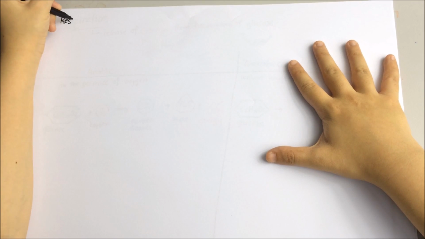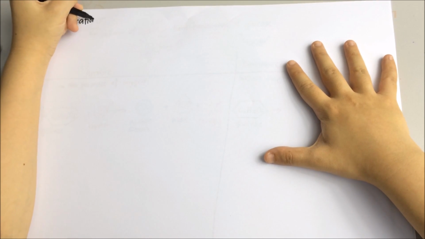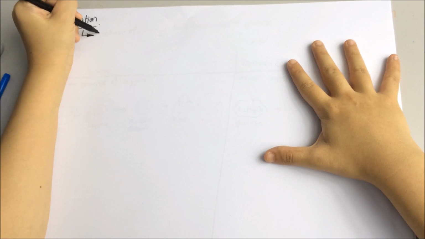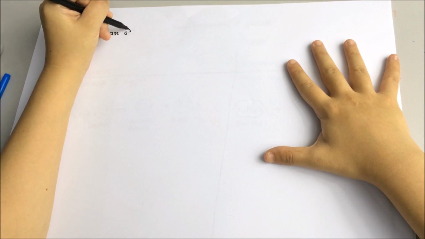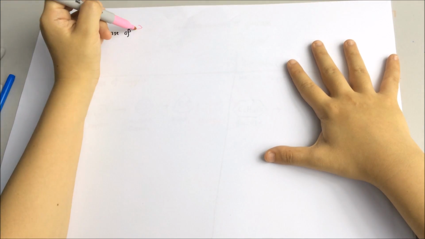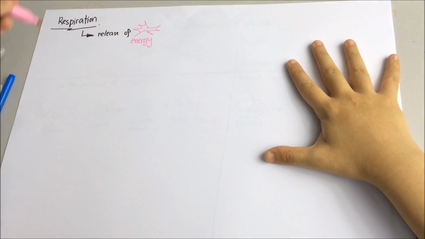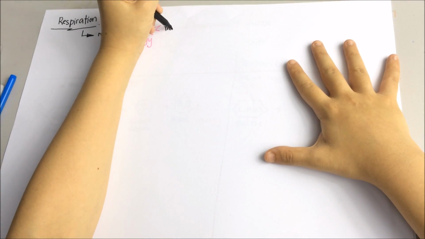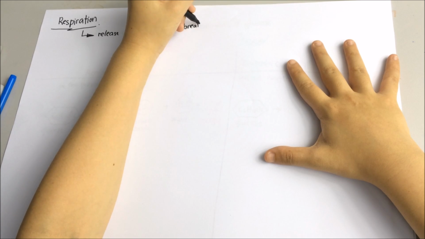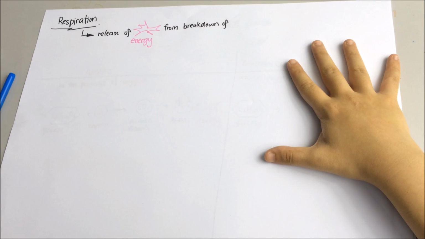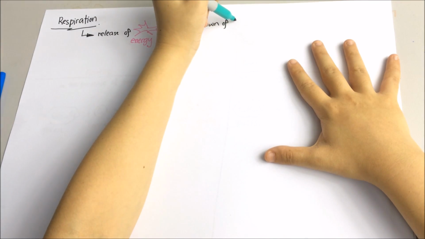Hi guys, today we'll be talking about respiration, mainly to compare between the two types of respiration. So, what is respiration? Respiration is a process that releases energy. So, it is a release of energy from the breakdown of glucose. So this glucose is obtained from what we eat every day.